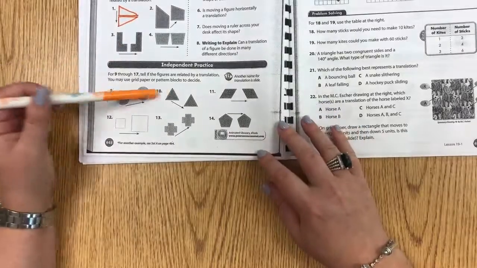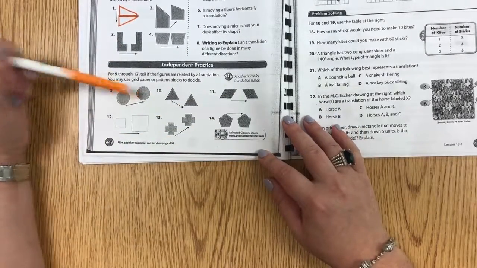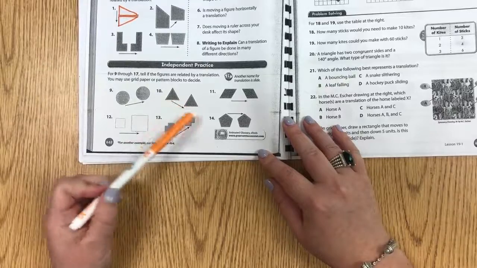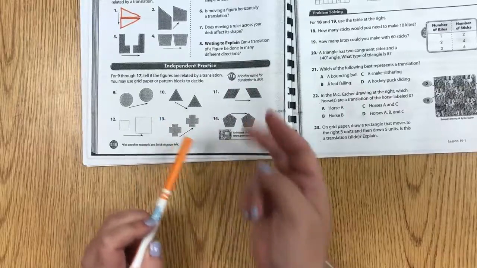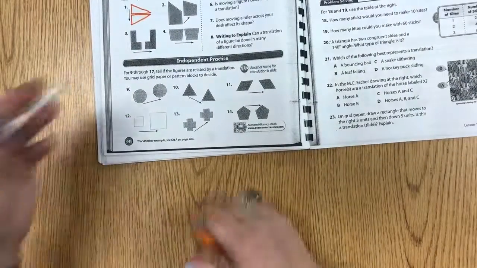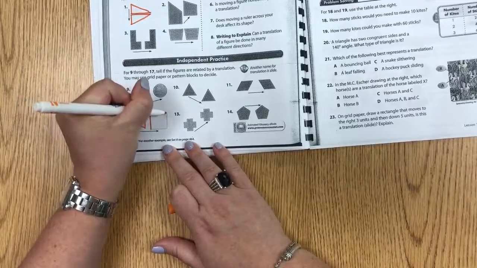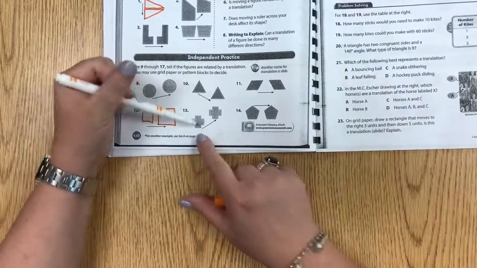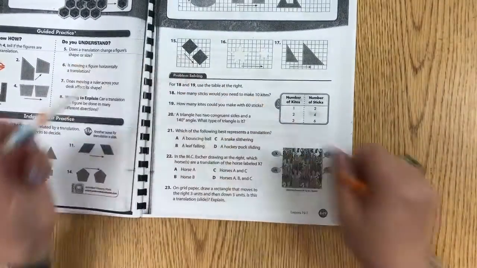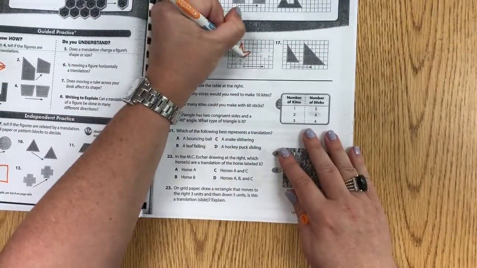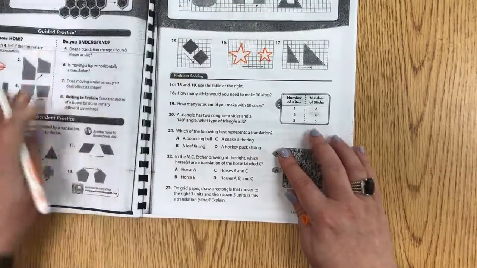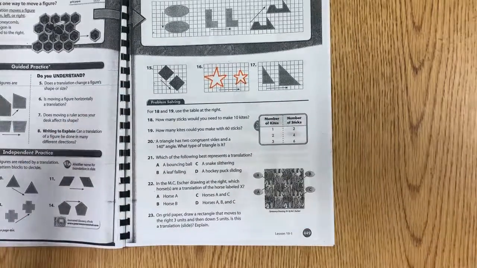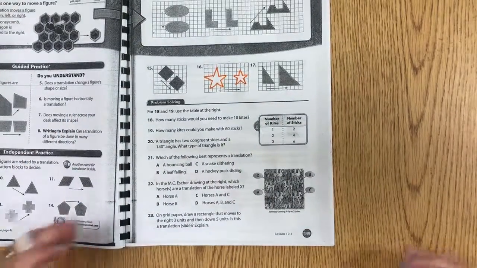So we're looking at these guys. Is this showing a translation? Yes. Is this showing a translation? Yes. Is this? No, it is not. That has been flipped. What about this one? No. It's a little hard to see, but no, you don't get bigger if you move. What about that one? Yes. What about this one? Yes. What about coming down here? Yes. Yes. What about? No. These stars do not just randomly shrink out of nowhere. What about the triangles? No, you can't just randomly grow. Doesn't work that way.